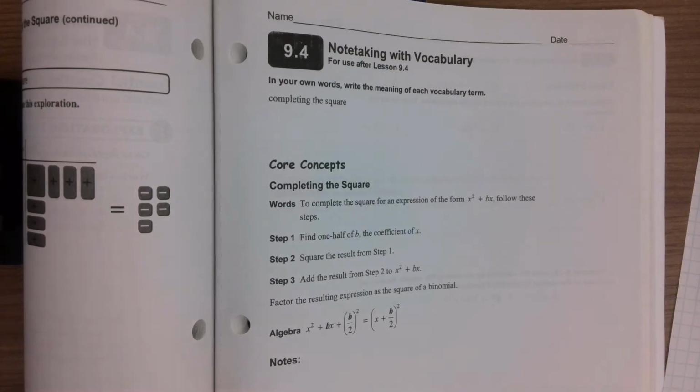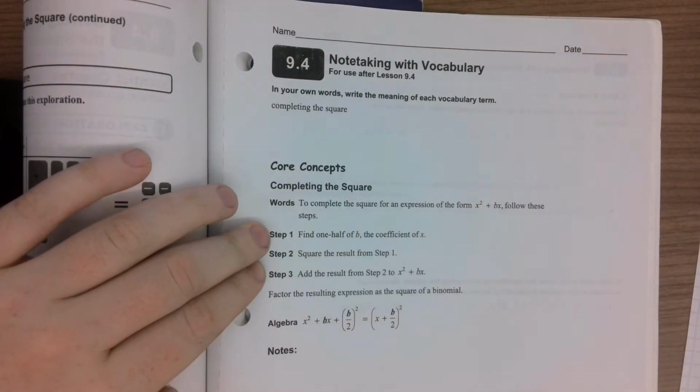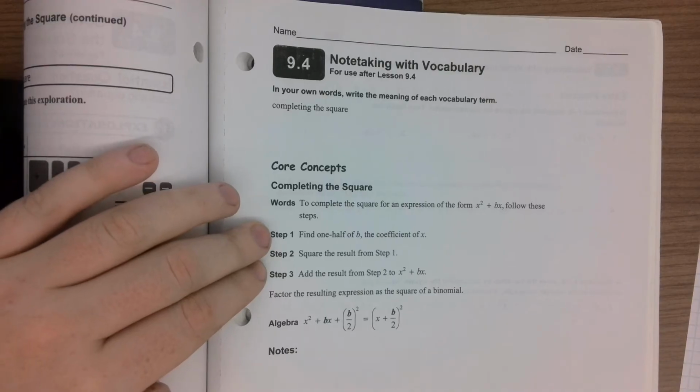Hello everybody, and welcome back to another Big Ideas lesson. Today we're going to talk about 9.4, completing the square. Now, completing the square is a little bit of a complex process, and I really want you to see the reasons why we would even do such a thing.